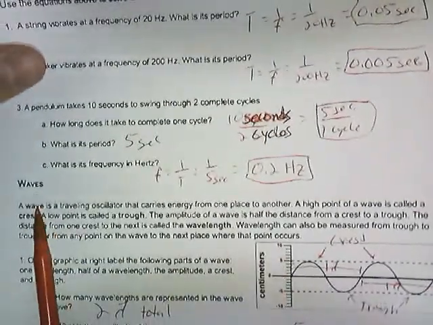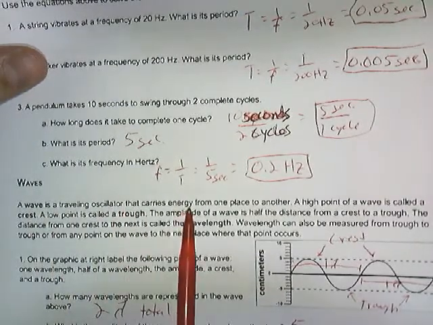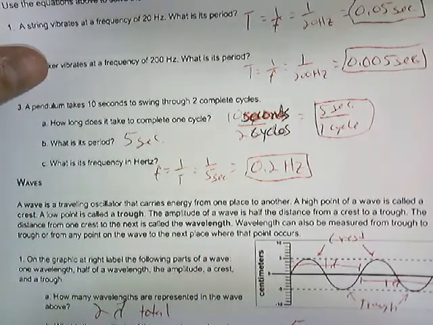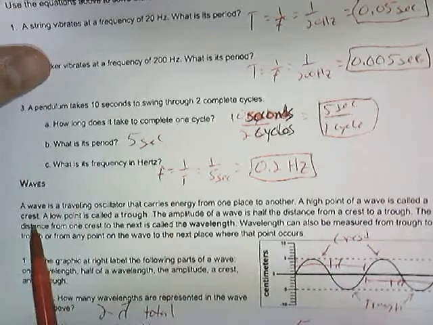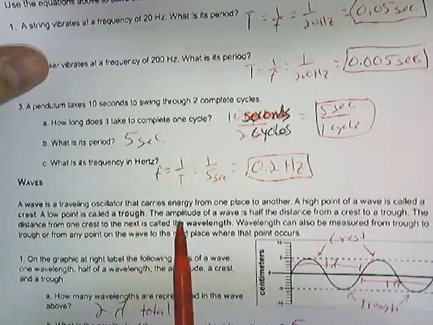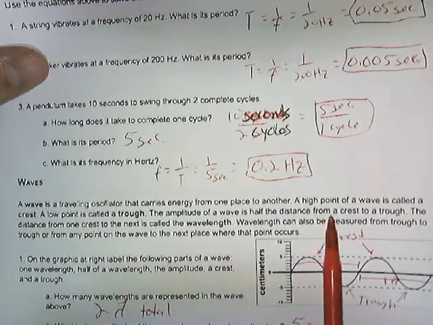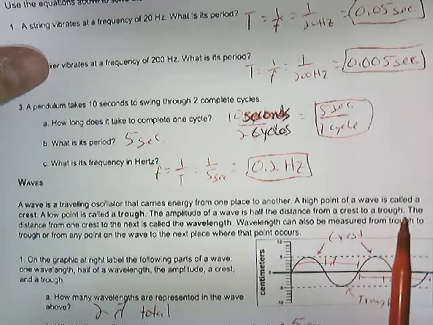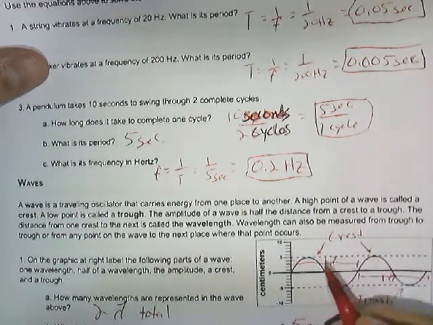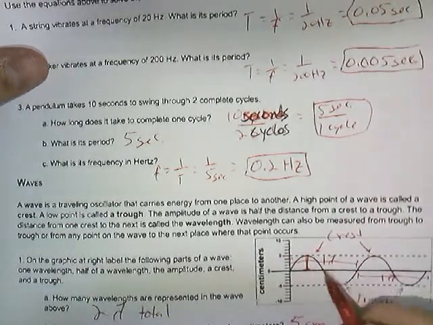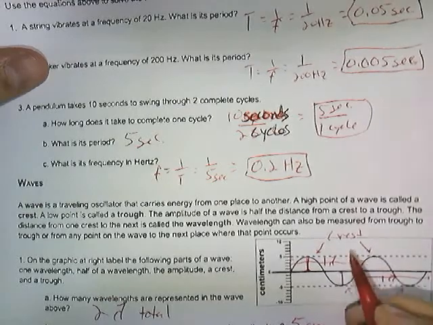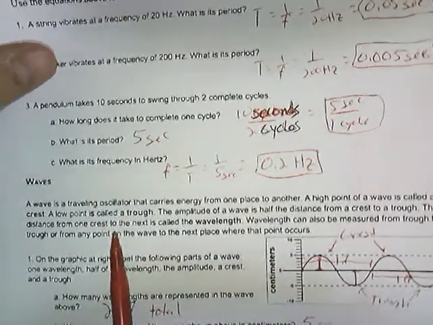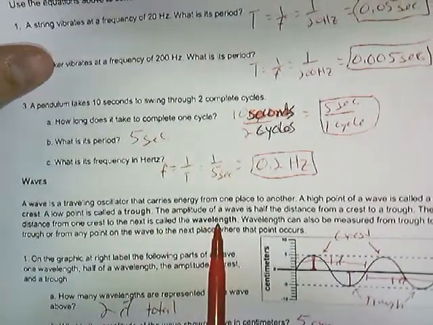Moving on to waves. A wave is a traveling oscillator that carries energy from one place to another. A high point of a wave is called a crest, and a low point is called a trough. The amplitude of a wave is half the distance from crest to trough. That means from here to here, or here to here. The distance from one crest to the next is called a wavelength.